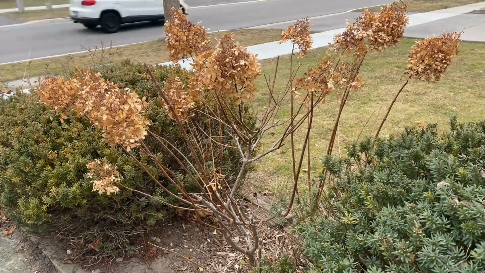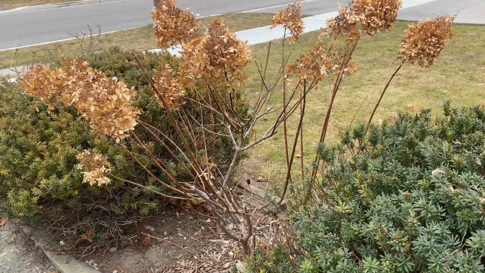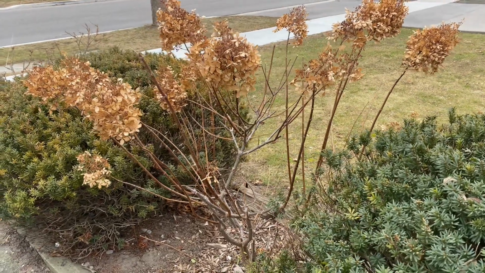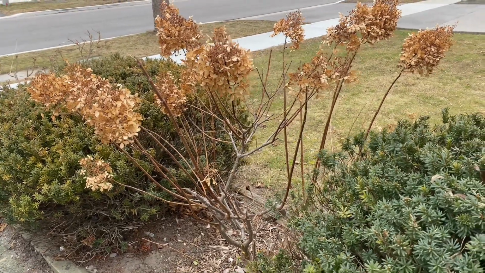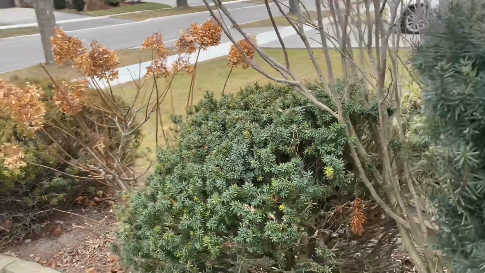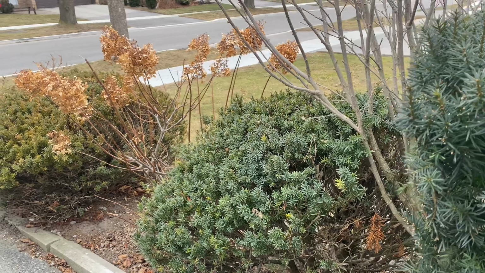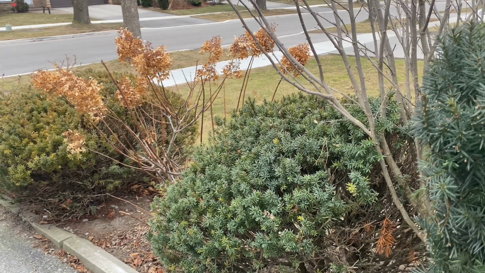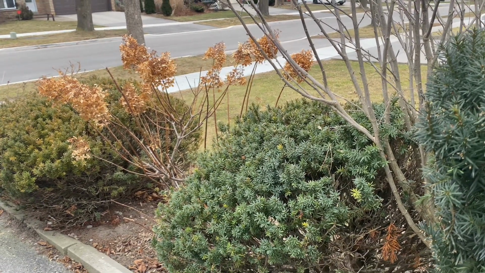So this is another example as well, and I hope I was able to give you a lot of examples here that will give you ideas of things you can add in your own garden to add winter interest. I have a couple more to show you in my backyard, and I'm going to walk over and show you those now.